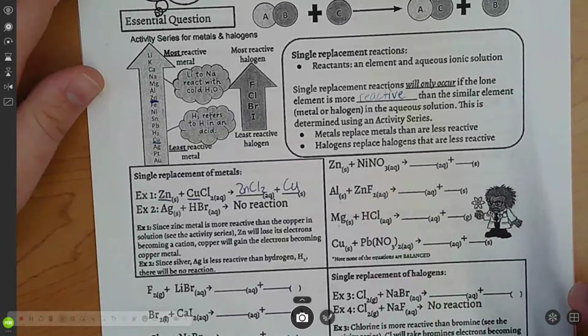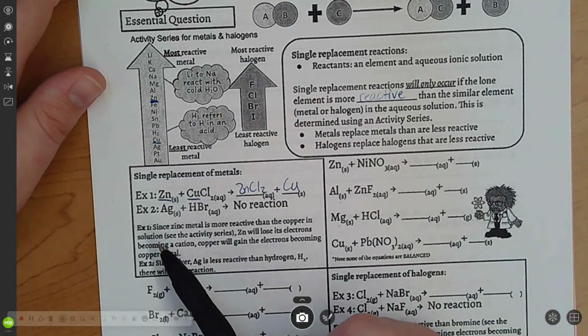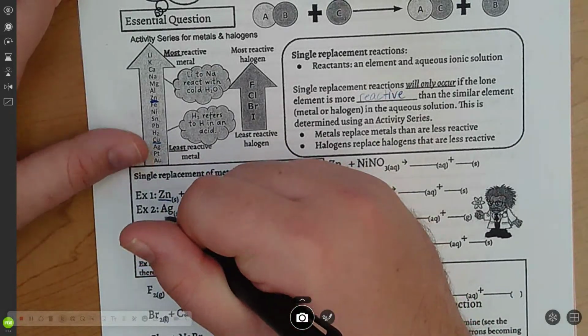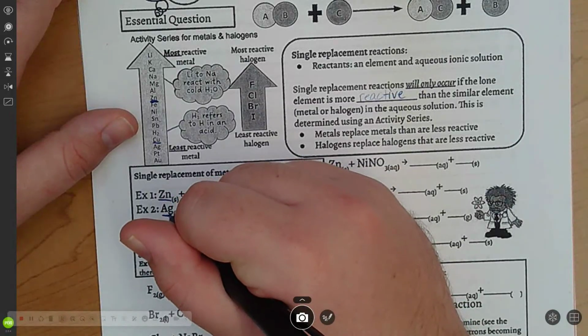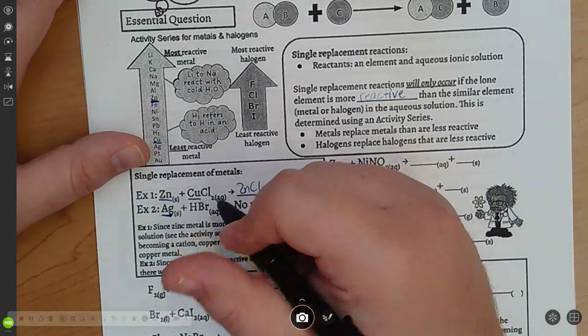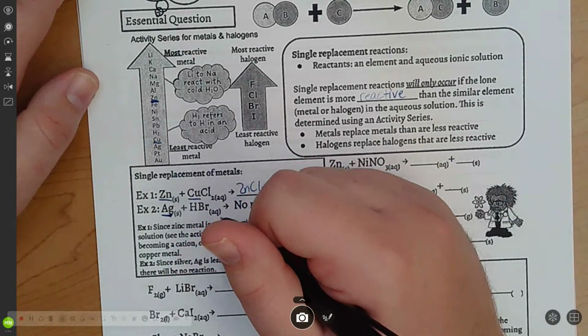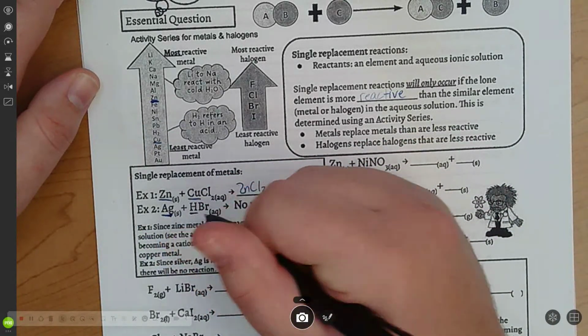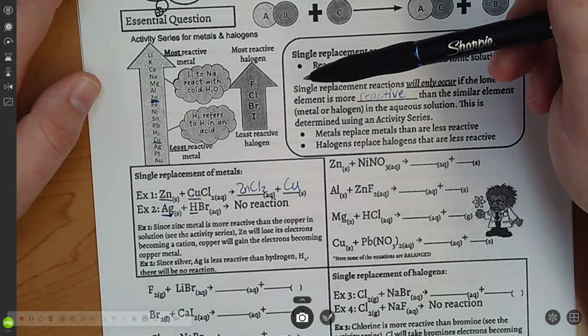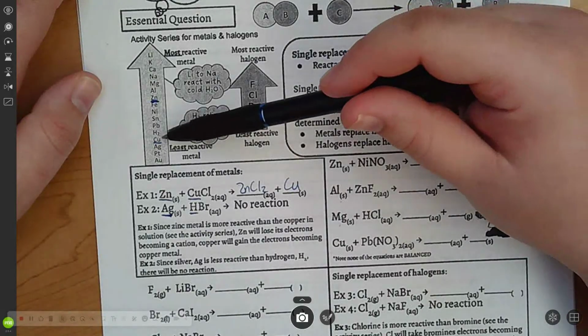Example 2 gave away the answer a little bit, but let's look at why this is no reaction. Here we've got silver, Ag, versus hydrogen. Okay. And hydrogen is way down here.